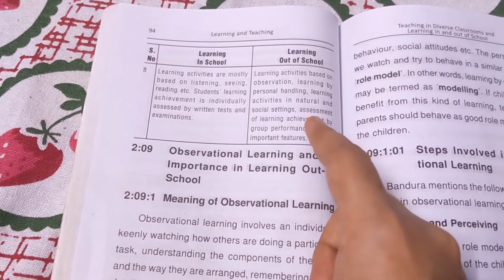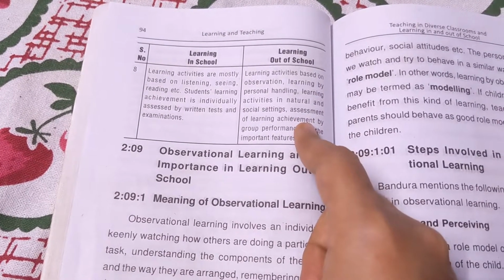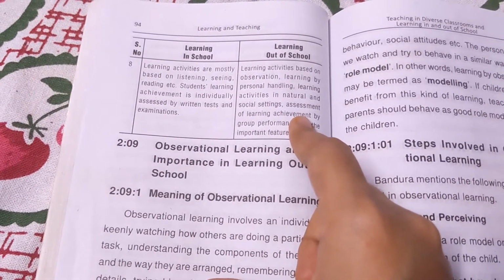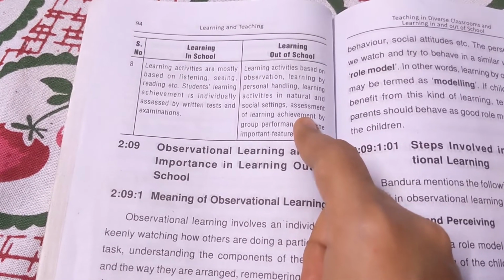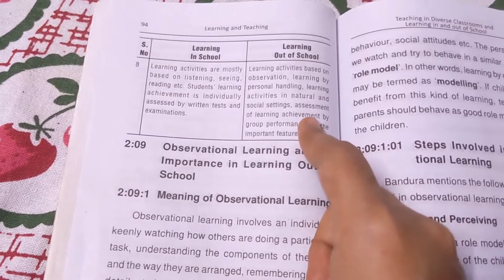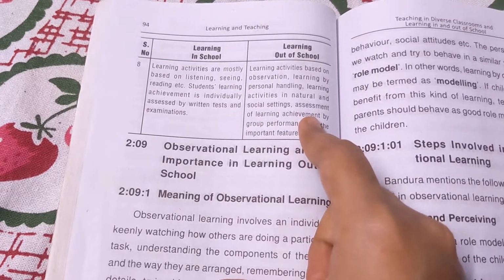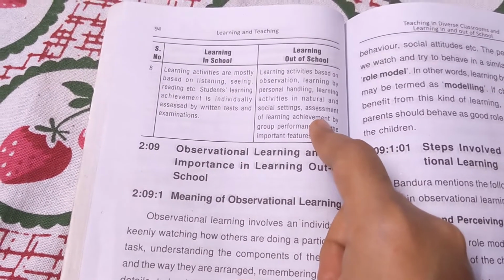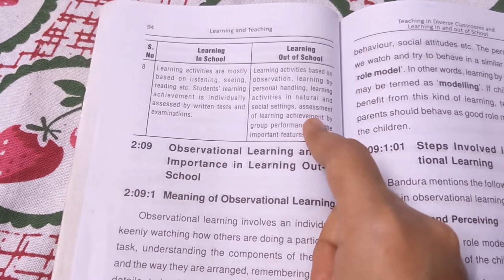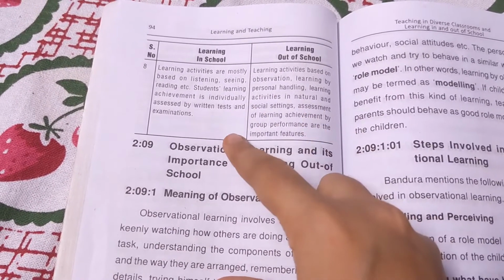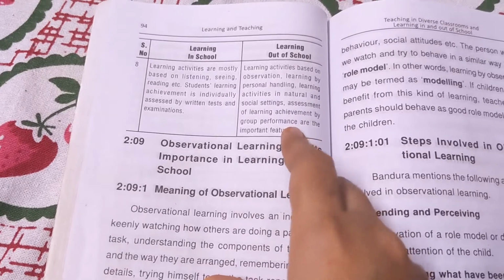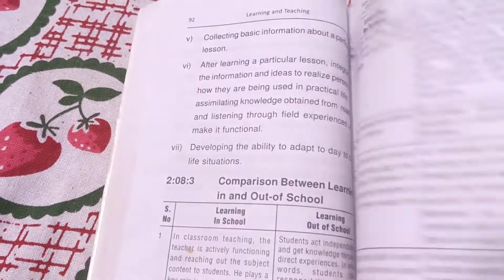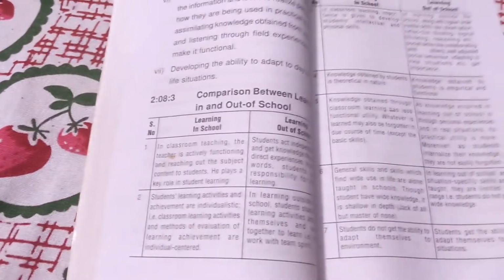It is not an individual result here. After you learn, the learning achievement is a group learning achievement, because everyone has discussed and learned that properly. So this is the last difference between learning in school and learning out of school. I hope you have understood all the 8 differences.